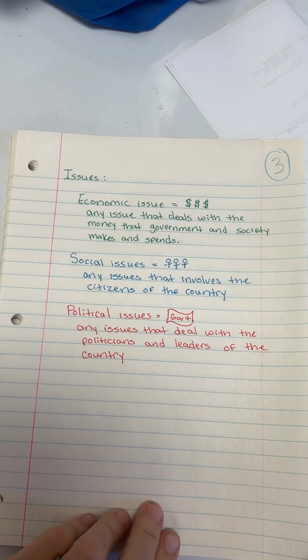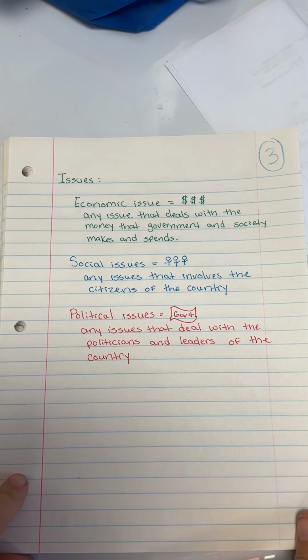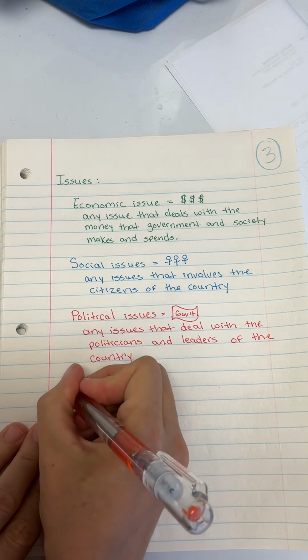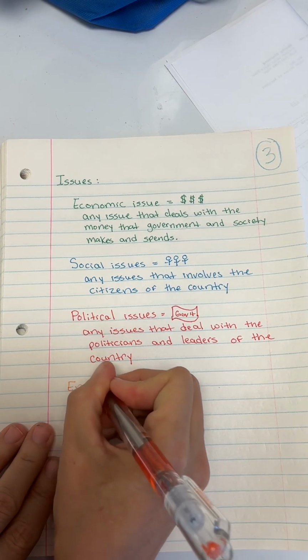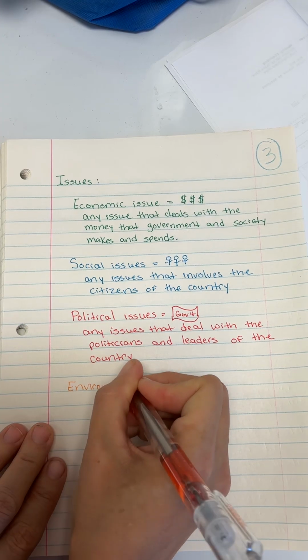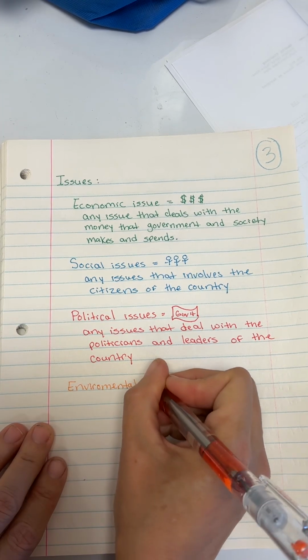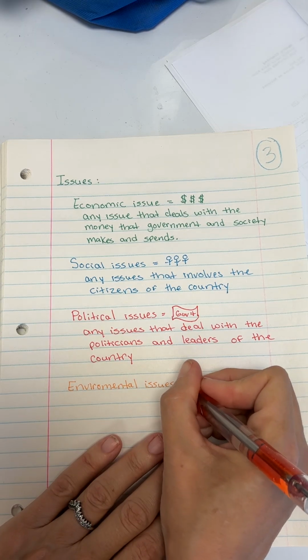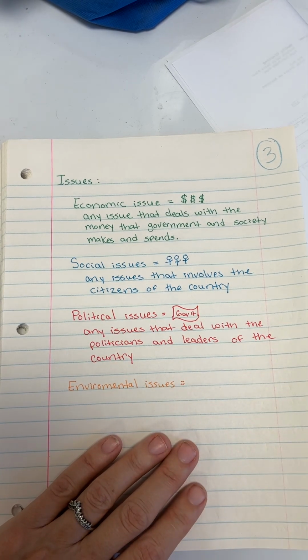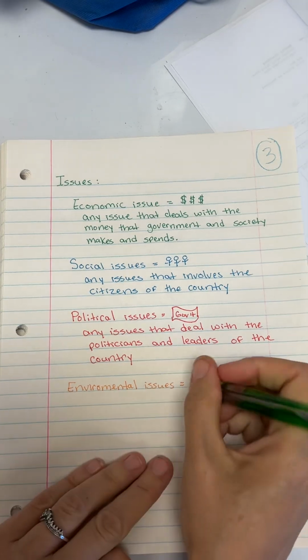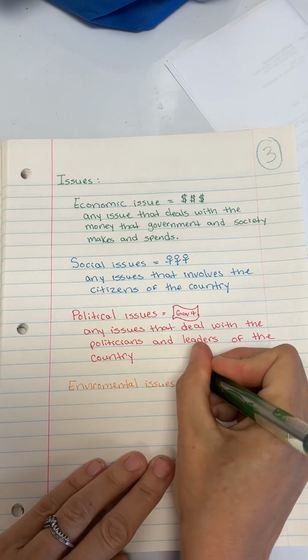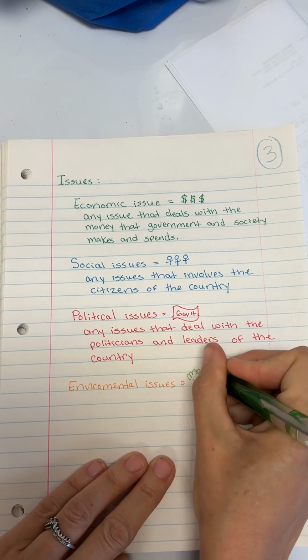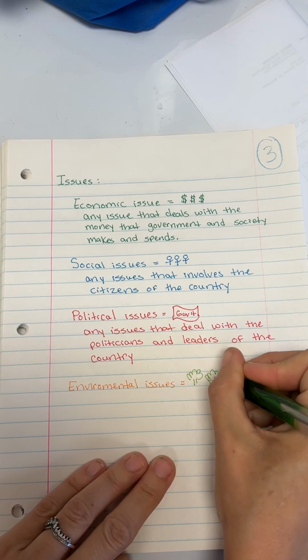Then we have our environmental. Now, our environmental issues is anything that has to deal with our environment, with Mother Earth. And we drew little trees to represent if it's an environmental issue.